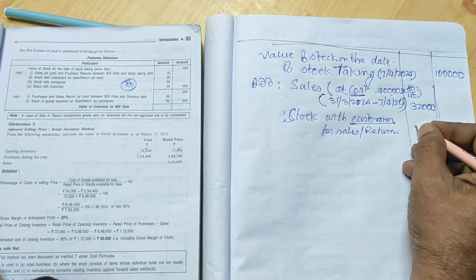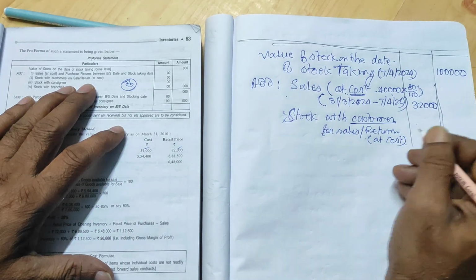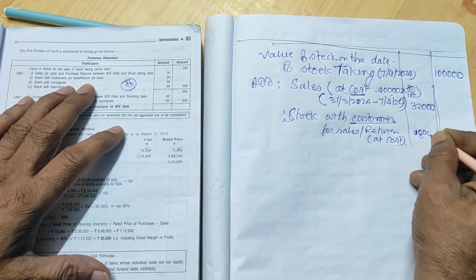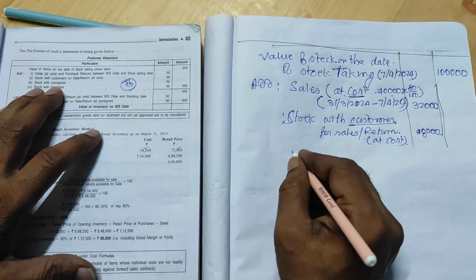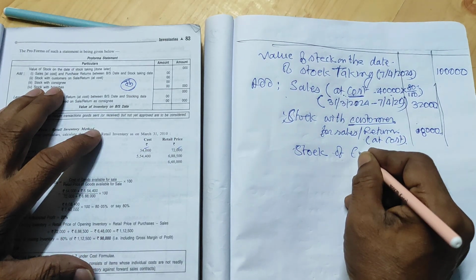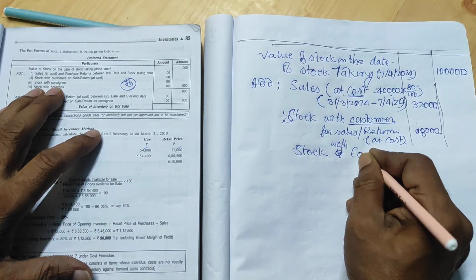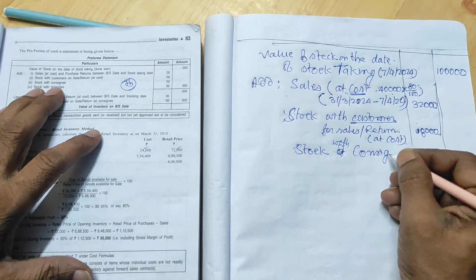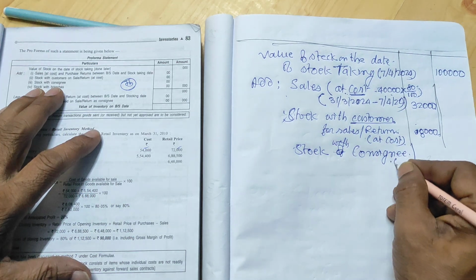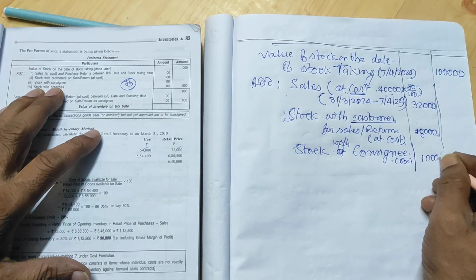Fine. Suppose it is also to be taken at cost. Suppose it is 10,000 rupees, 8,000 rupees. Then some amounts are lying at the godown of the consignee. So stock with consignee. Some amount of goods is lying in the godown of the consignee. It is also at cost. Suppose it is 10,000 rupees.